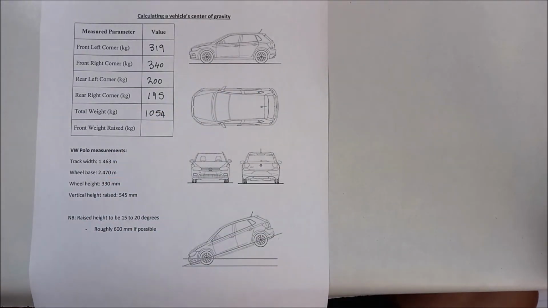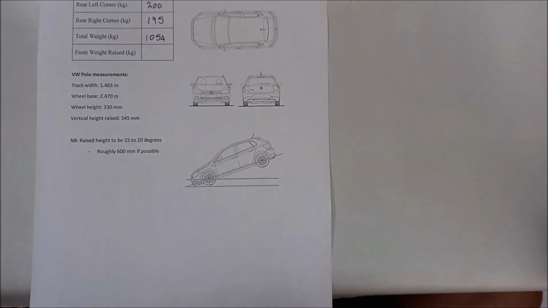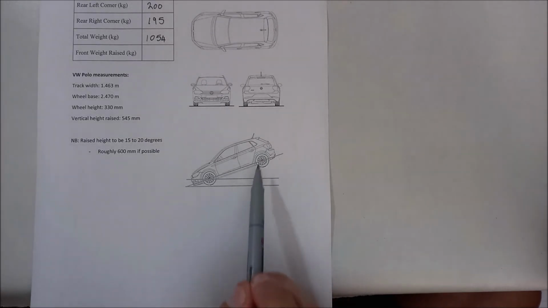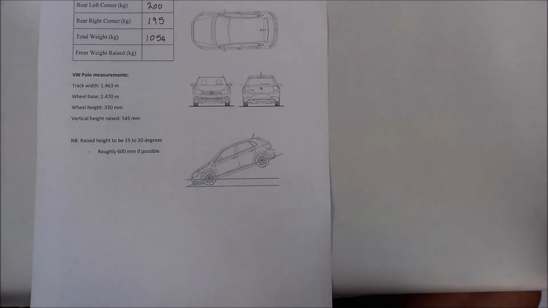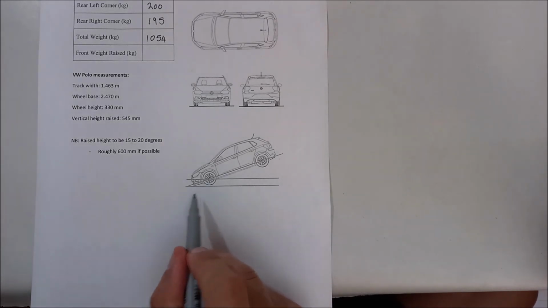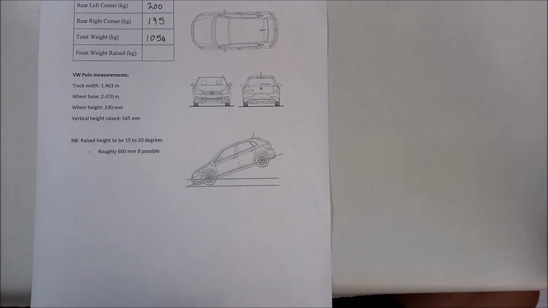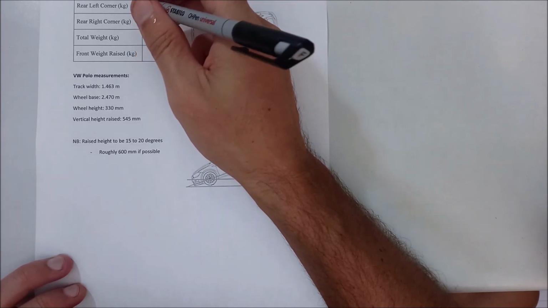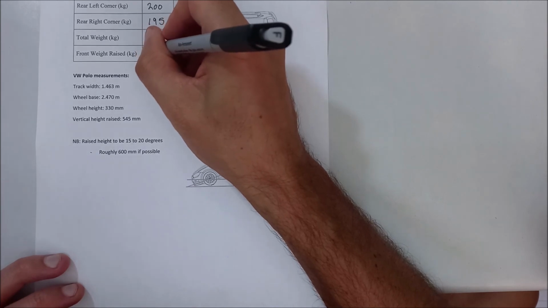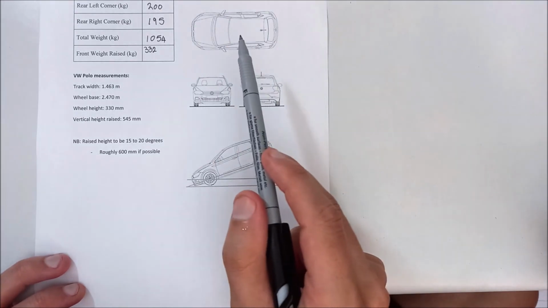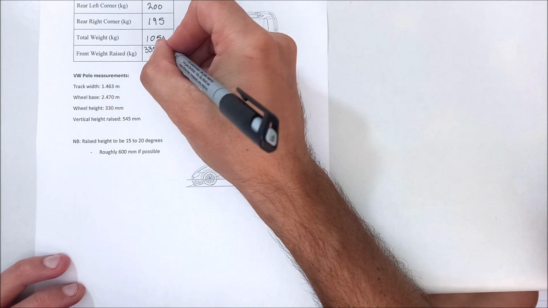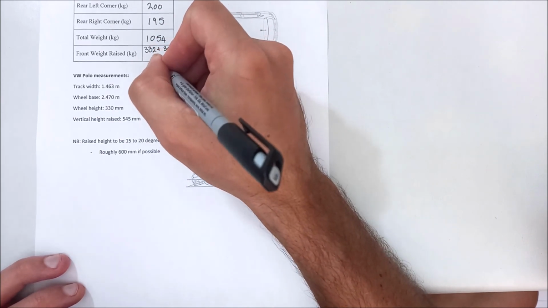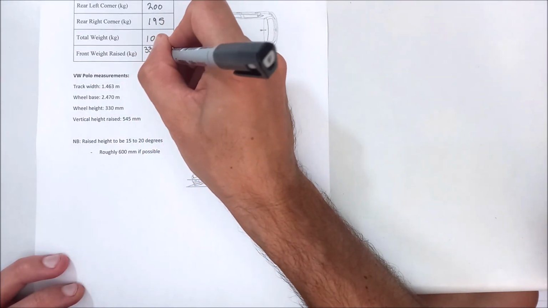Okay, now there's another 2 values that we had to take into account. When the vehicle was in this position, lifted up on the rear axle, only the 2 front scales got a reading, and so we have to take that into account. For us to do that, we need to take the 2 front wheel values of those scales and record them. When we did the test, the front left corner had a value of 332, and the front right corner gave a value of 343. We add those 2 together, and that becomes a total of 675 kilograms.